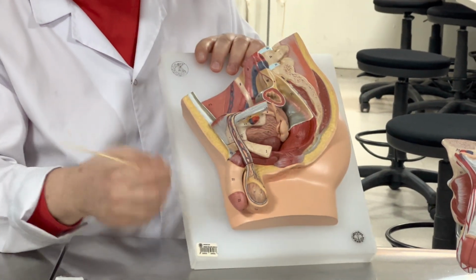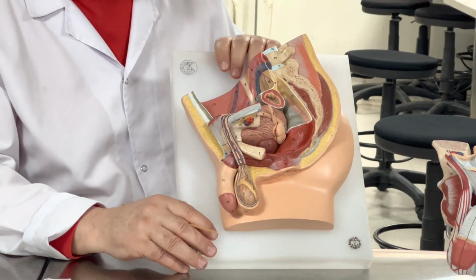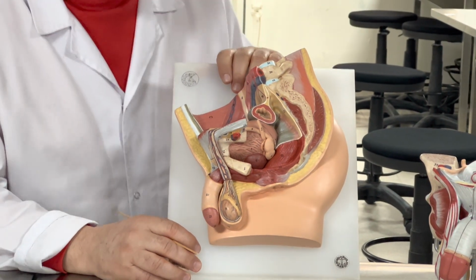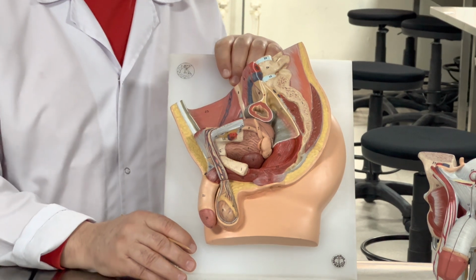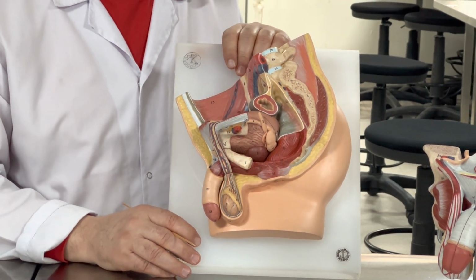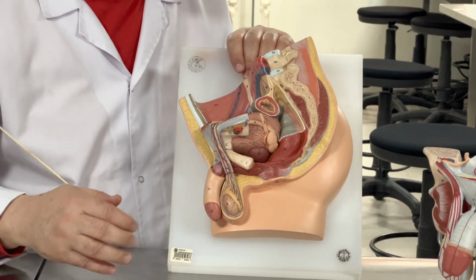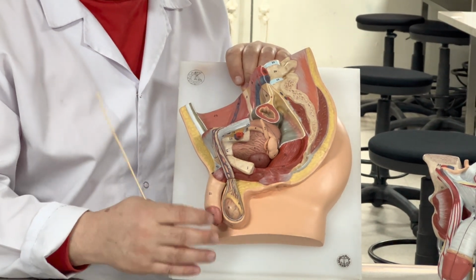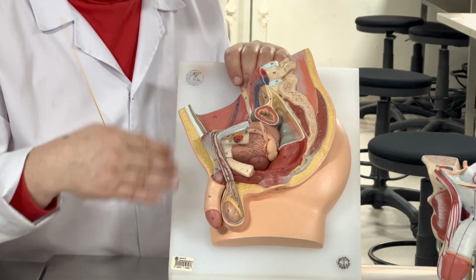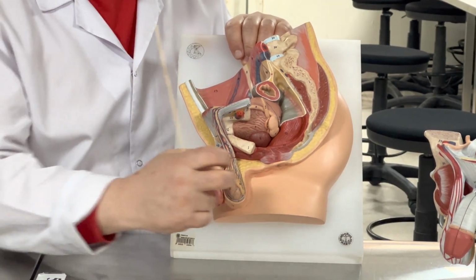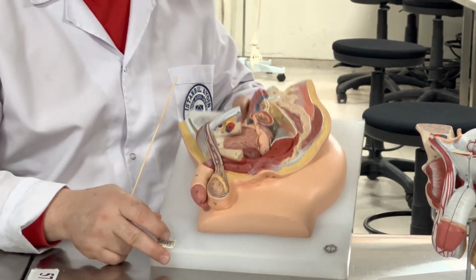Separating these two from each other is the median septum, and the median raphe at the perineum. The median septum is mostly located inside, but the median raphe is on the outside. The median septum is the connective tissue that separates the two testicles.